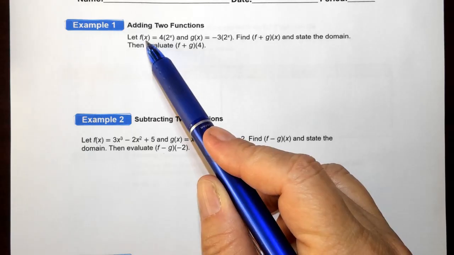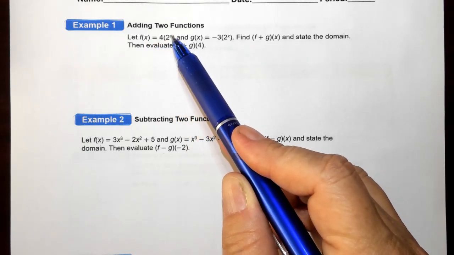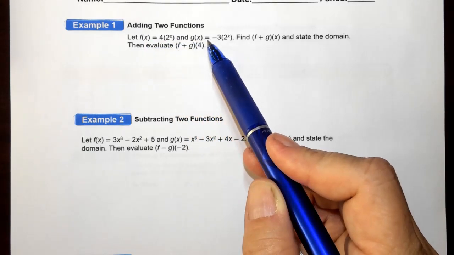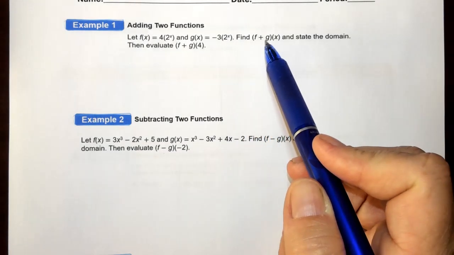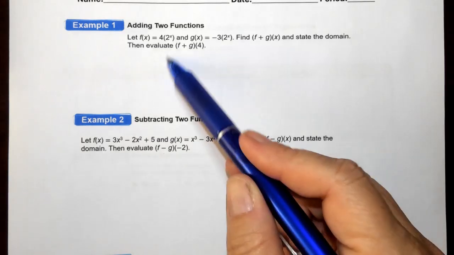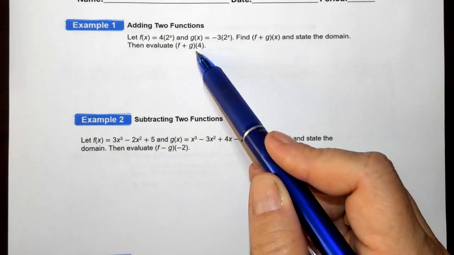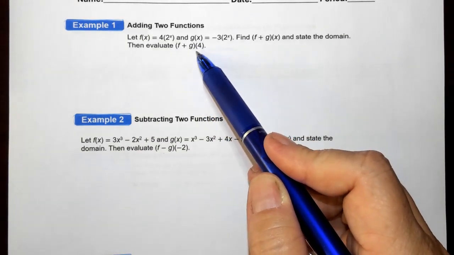All right, so it says let f of x equal 4 times 2 to the x power and g of x equal negative 3 times 2 to the x power. Find f plus g of x and state the domain, then evaluate when the function would be 4. All right, so we got a couple things going on here.